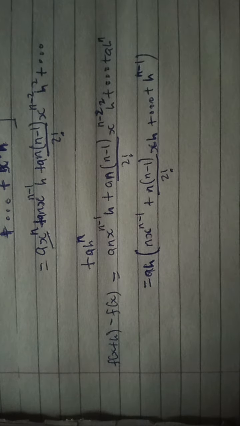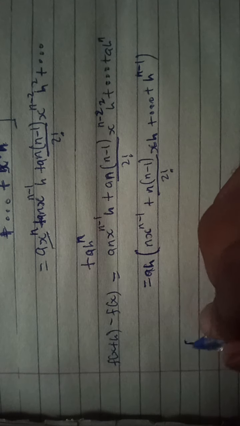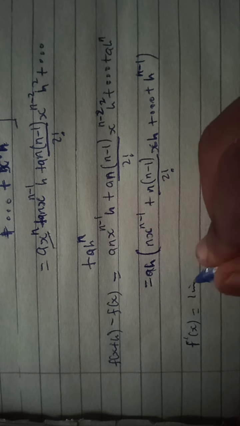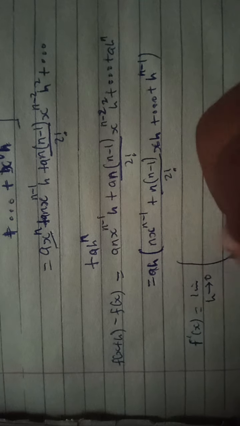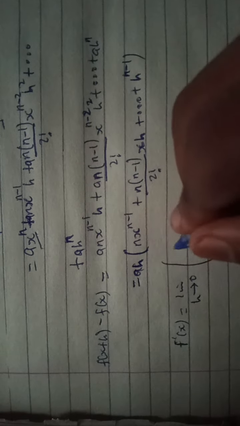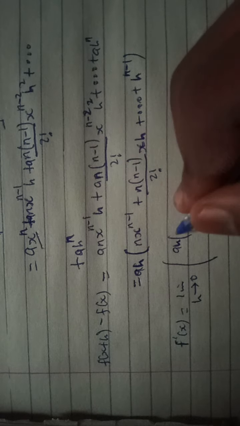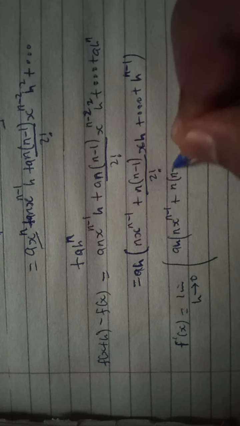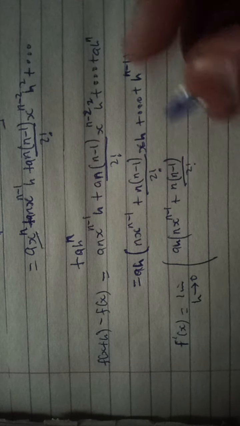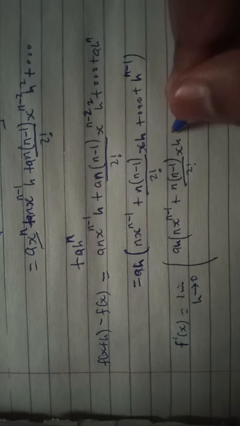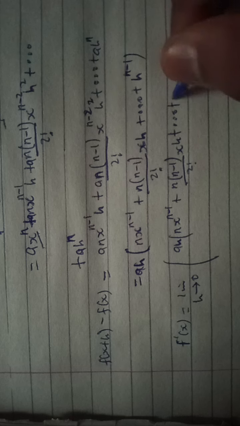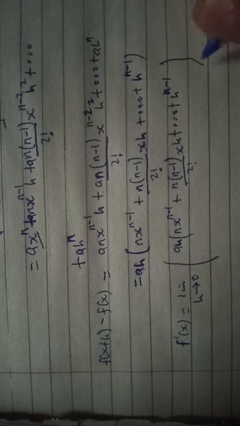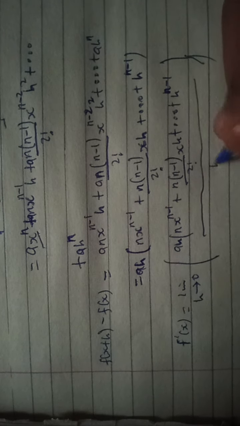Then we will have f prime of x is equal to the limit as h approaches 0 of the bracket open, n multiplying by x power n minus 1 plus n multiplying by n minus 1 all over 2 factorial multiplying by xh, then plus dot dot dot, that's an infinite expansion, plus h power n minus 1, then bracket close, and this expression is all over h.